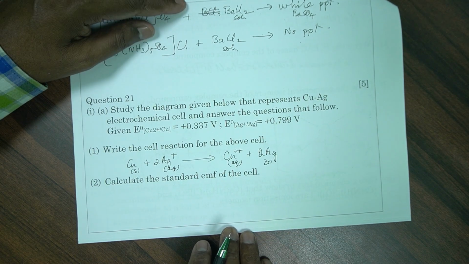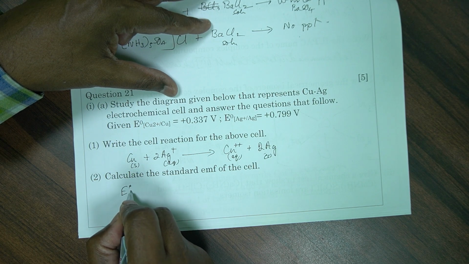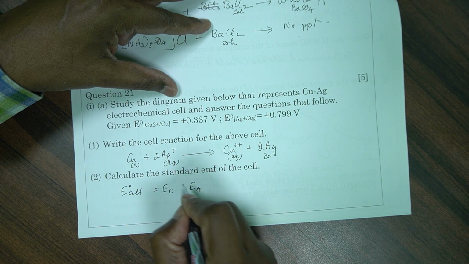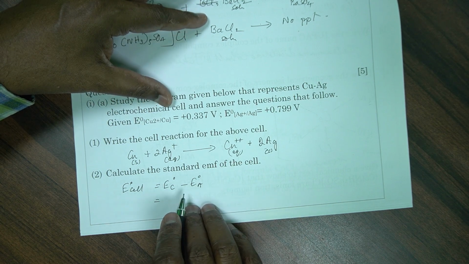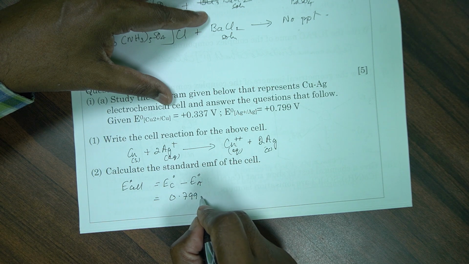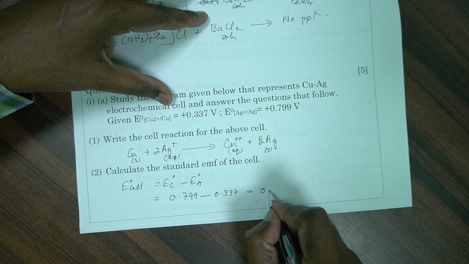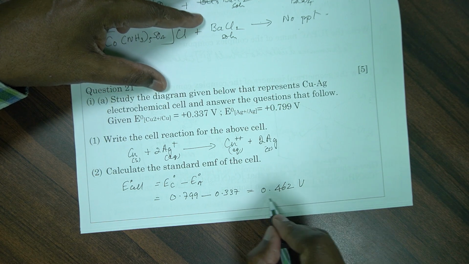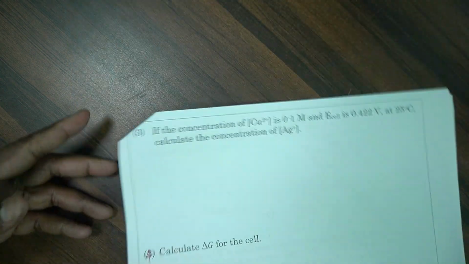Right, now calculate the standard EMF of the cell. So how do you calculate? E0 cell is equal to E0 cathode minus E0 anode. The values are given here. The value of E0 cathode is 0.799 minus 0.337, which is equal to 0.462 volt. So that is the calculated standard EMF of the cell. Then we can go to the next question.